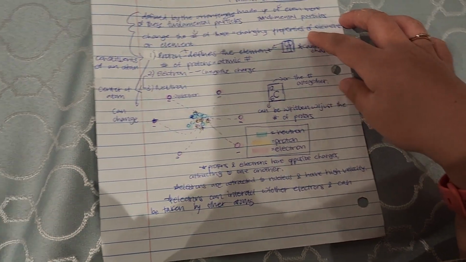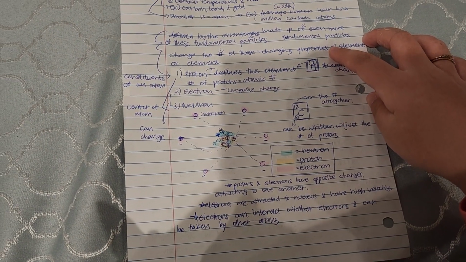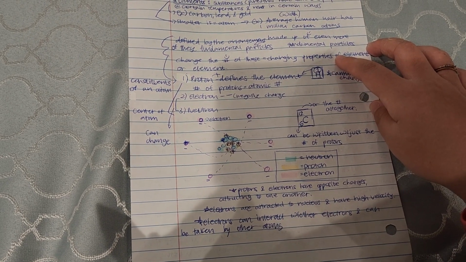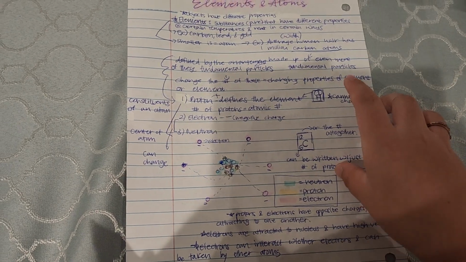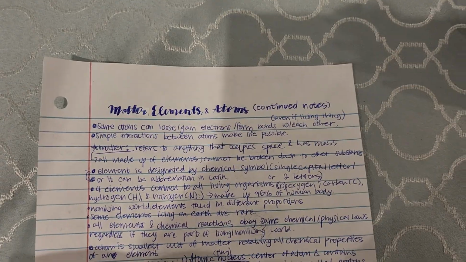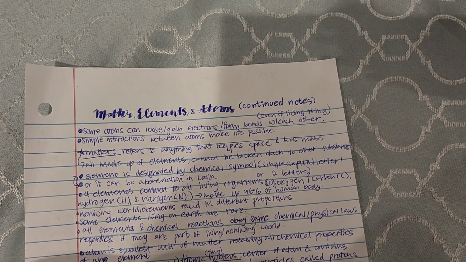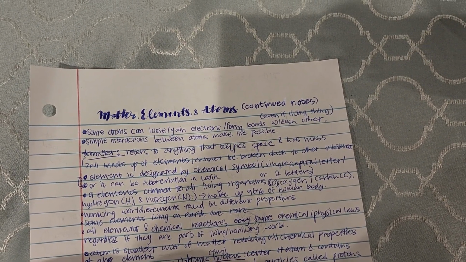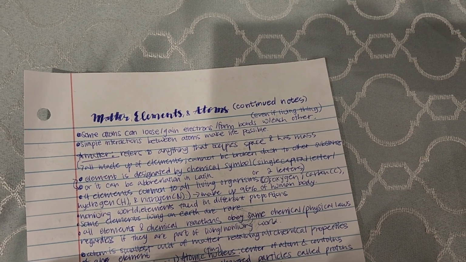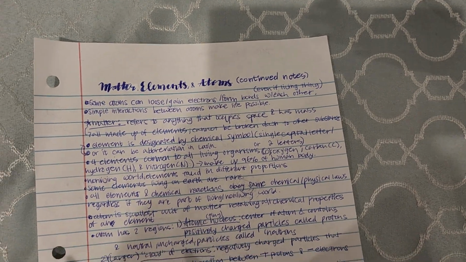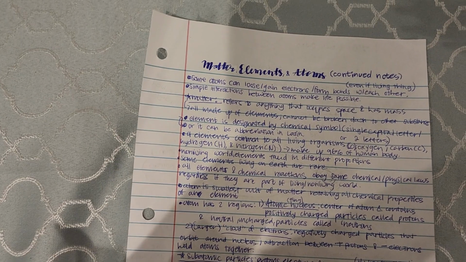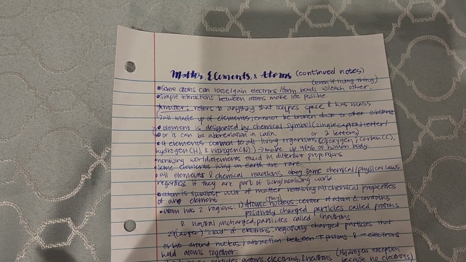Protons and electrons have opposite charges, attracting to one another. Electrons are attracted to the nucleus and have high velocity. Electrons can interact with other electrons and can be taken by other atoms. Moving on to more notes on matter, elements, and atoms. Some atoms can lose or gain electrons or form bonds with each other. Simple interactions between atoms make life possible, and even living things can form bonds with each other. Matter refers to anything that occupies space and has mass, all made up of elements, and it cannot be broken down to other substances.